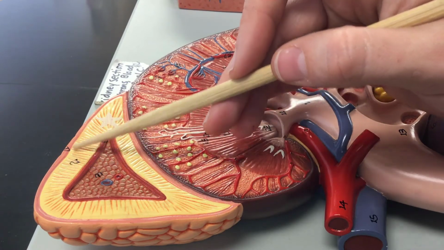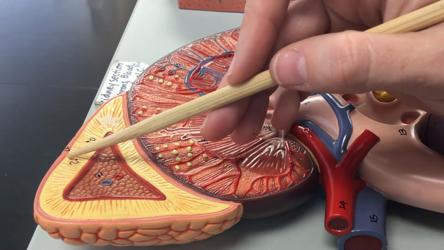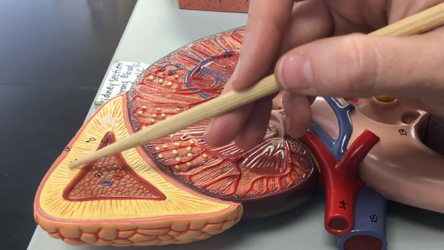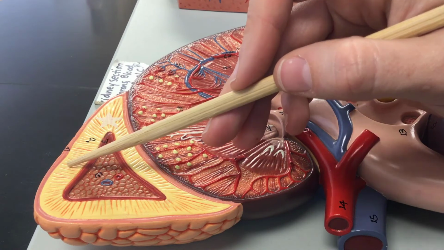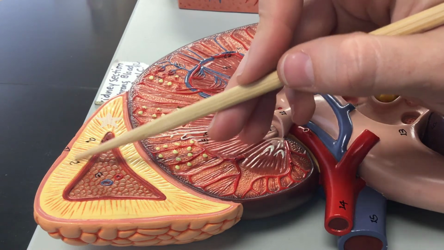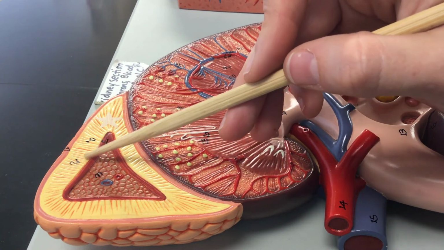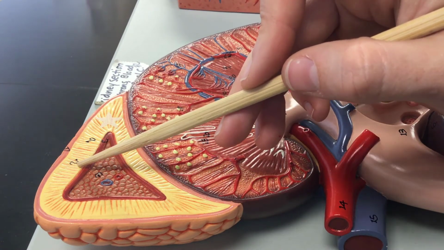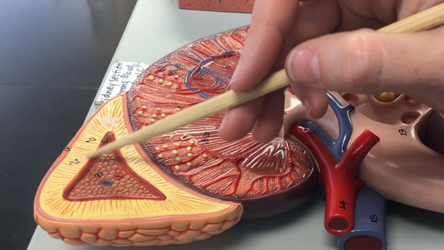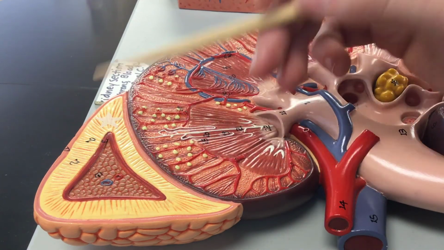The zona glomerulosa on the top is going to be important in secreting hormones that maintain salt and water balance, like aldosterone. The zona fasciculata in the middle is going to be important in secreting hormones that have to do with sugar balance and stress response, so cortisol. And then the zona reticularis, which is the deepest portion, is going to be important in secreting hormones that are important in reproduction, like the androgens. And so these are going to be mostly steroid hormones that are secreted from the cortex of the adrenal gland.